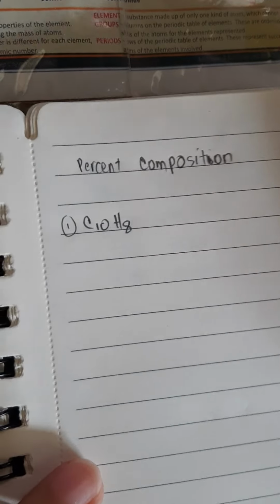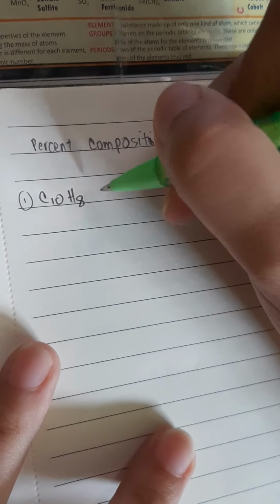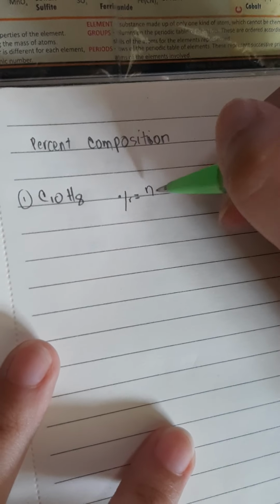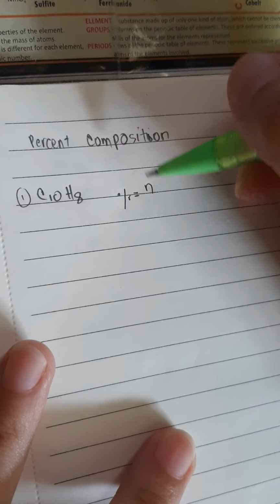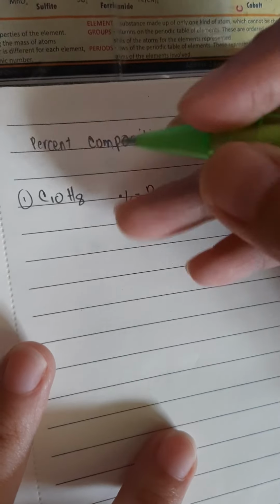In order to know the percent composition, we will be using this formula. Percent composition is equal to N, where N is the number of atoms, for example the number of atoms of carbon or hydrogen in a compound.